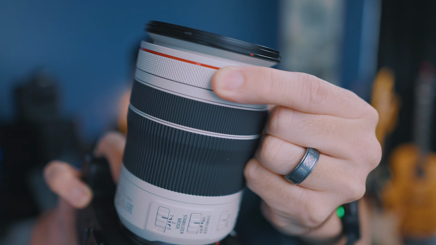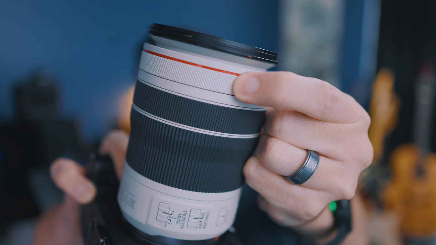Also on the Canon cameras, if you have the RF lenses, a lot of them have this control ring here on the lens, and you can program that to do ISO or exposure compensation too. Again, that might be really beneficial if you have a camera body that is a little more consumer based, a little lower end, that doesn't have that fine tuning. Then if you have an RF lens, having that control ring might be a big help to you.